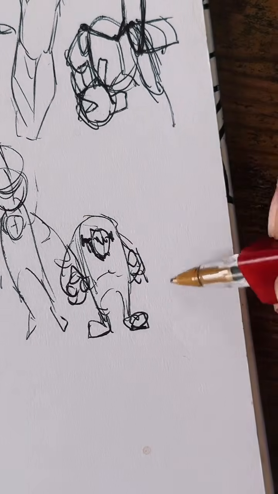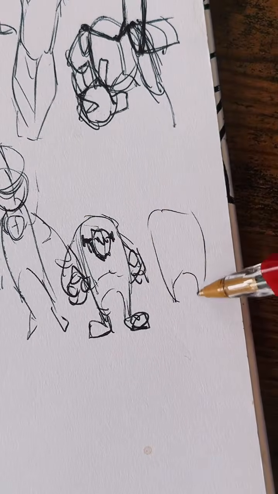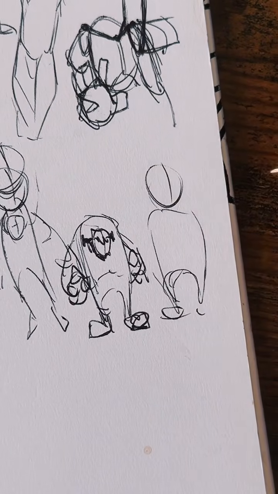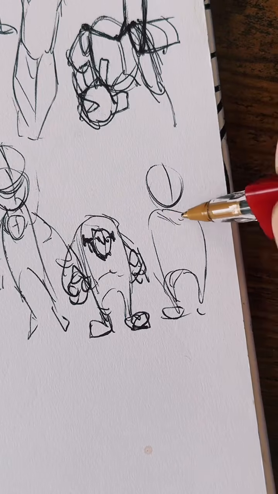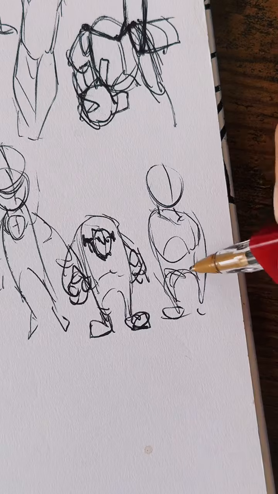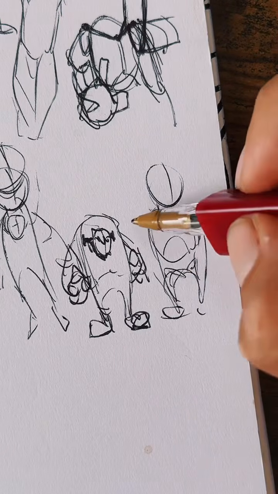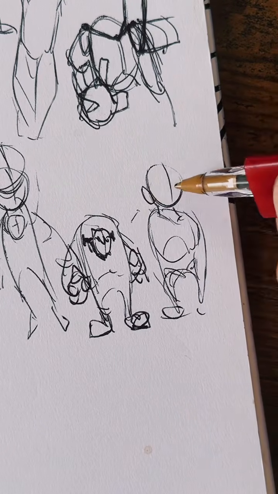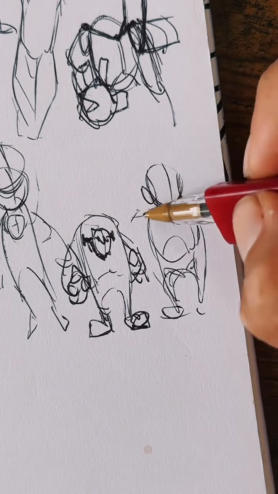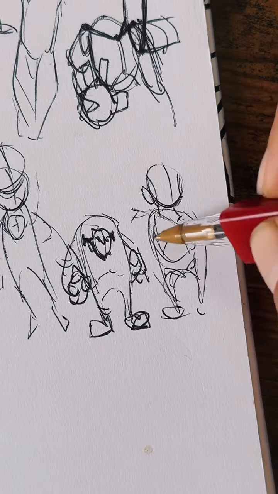Or you could have somebody that has that exact body shape, but has their head bigger, and that is going to give you an entirely different look on the character. Okay, so look at the gigantic difference that makes. It changes the design entirely.